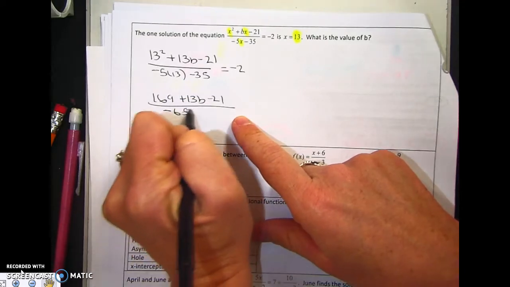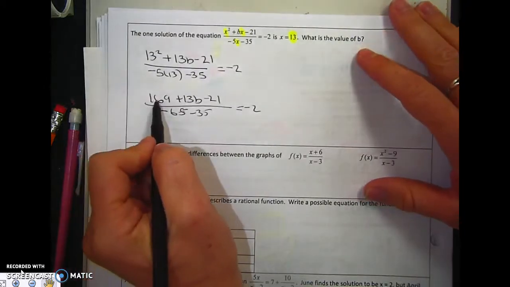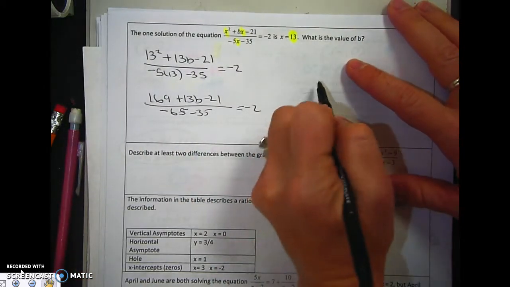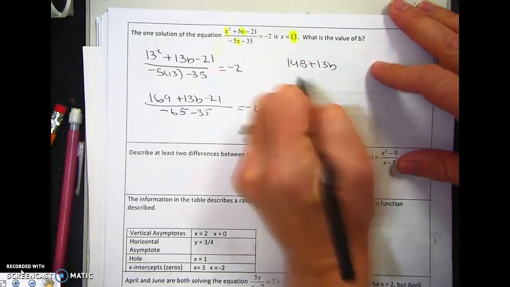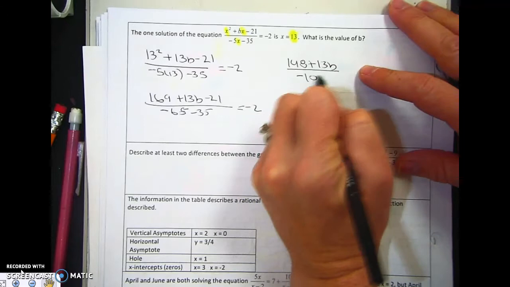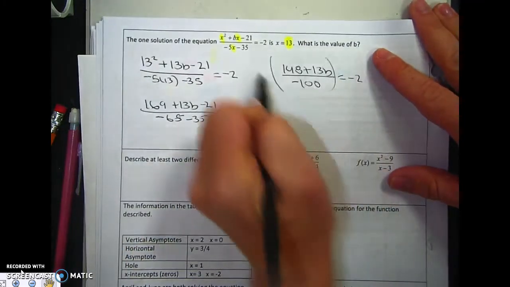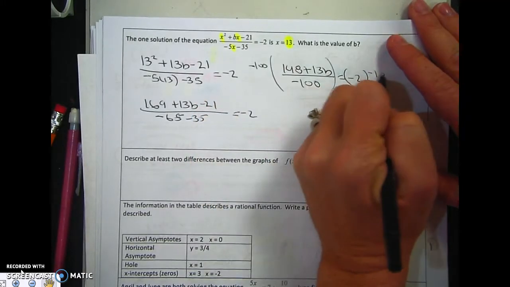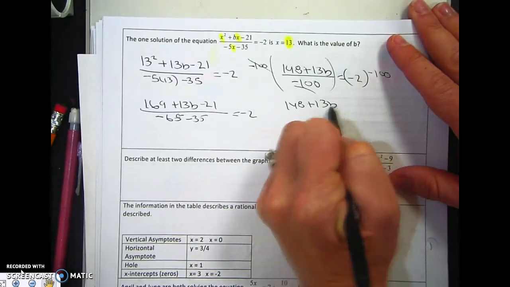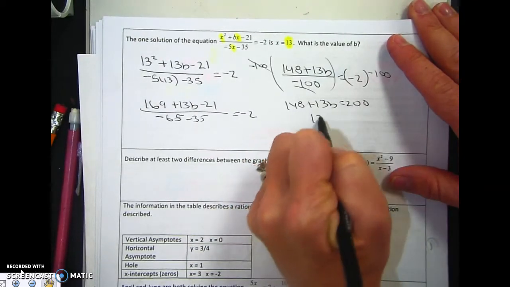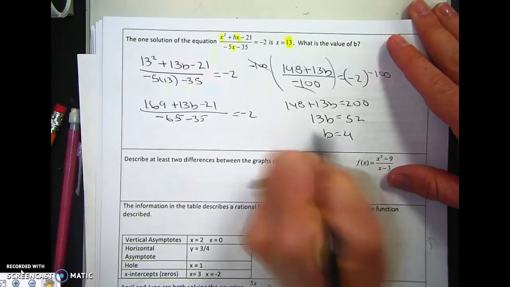Negative 65 minus 35 equals negative 2. 169 minus 21 is 148, plus 13b over negative 100 equals negative 2. Now I'm going to solve for b. I'm going to multiply both sides by negative 100, and then that's gone. 148 plus 13b equals 200. Subtract 148, which is 52, divide by 13, I get 4.